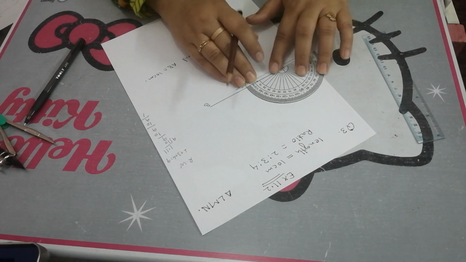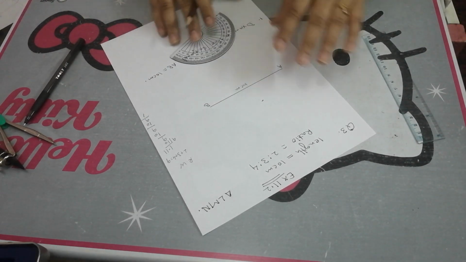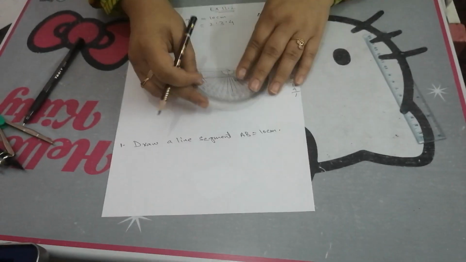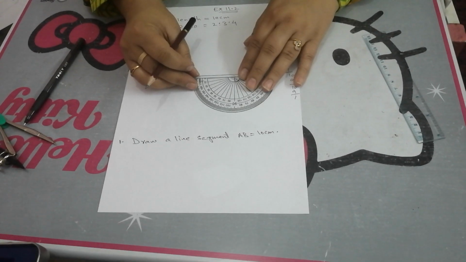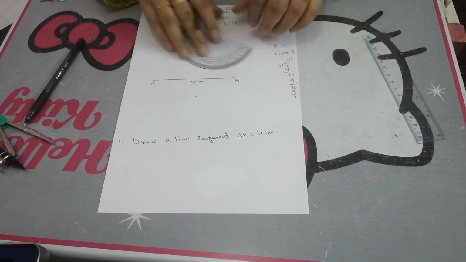But before going to draw arc, you need to draw the acute angle, just like you did in the previous exercise. Acute angle we have to draw on both sides. Angle of 30 degree I am going to draw.